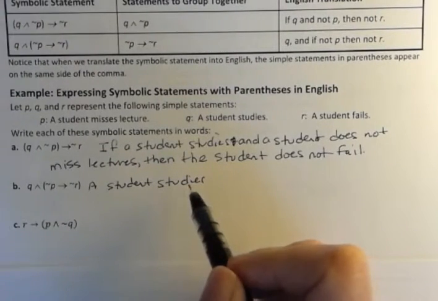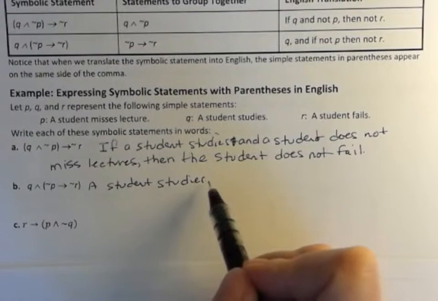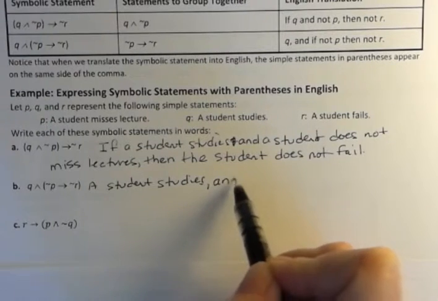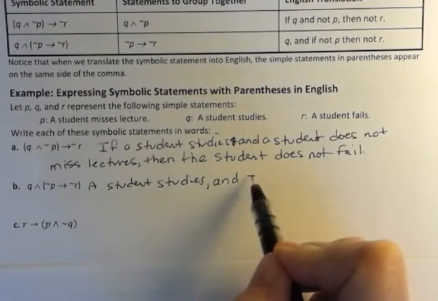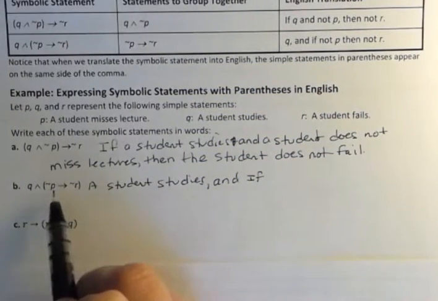Okay, so we have to think about where's the parentheses. Parentheses is going to be after that. So a student studies, and because I'm connecting this with the and if, what is not P?